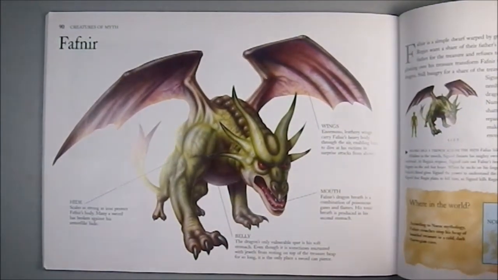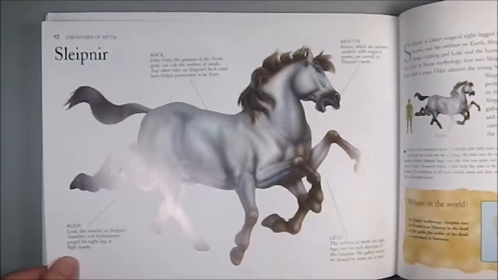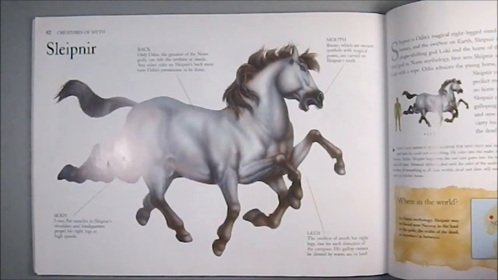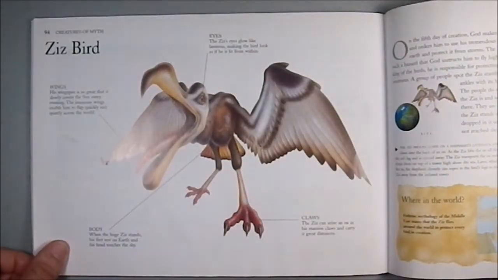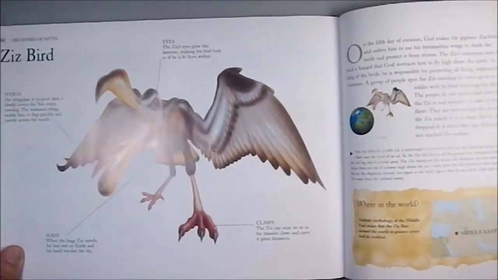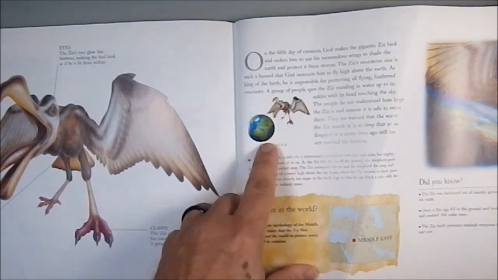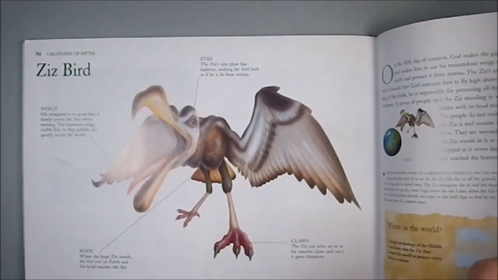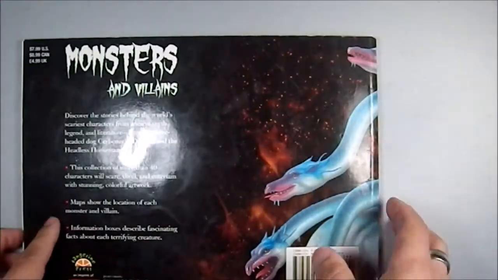Fafnir. Sleipnir, the eight-legged horse. The Zizbird, which is apparently very large. You are the last one, and then we get into the index.